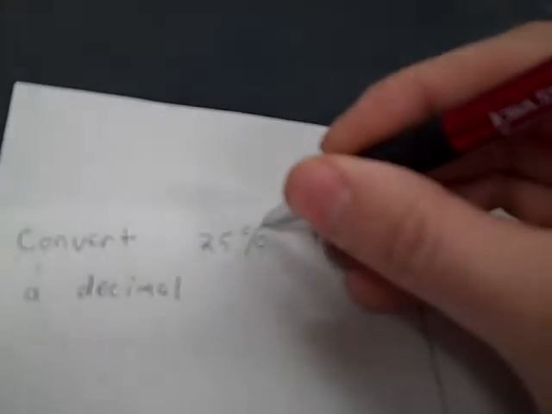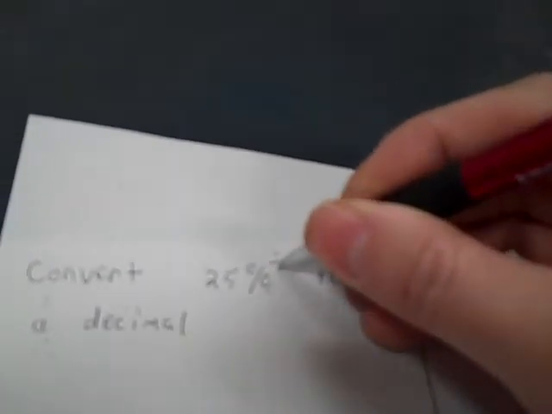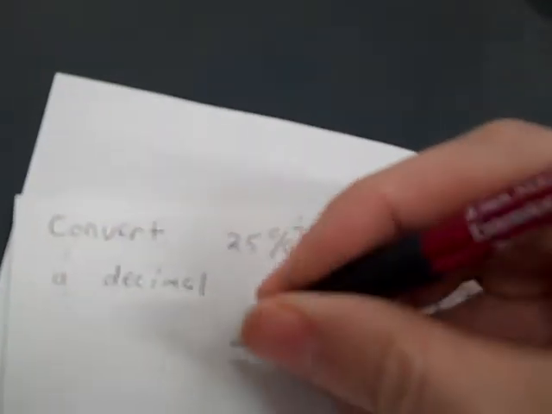Okay, then we get into percentages. It says convert 25% into a decimal. Remember, anytime we see a percent, we need to divide it by 100 right away. Okay? So I take 25 divided by 100. That's going to be 0.25. Okay, that's what your calculator is going to say.